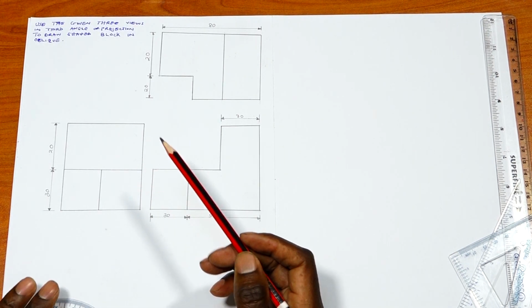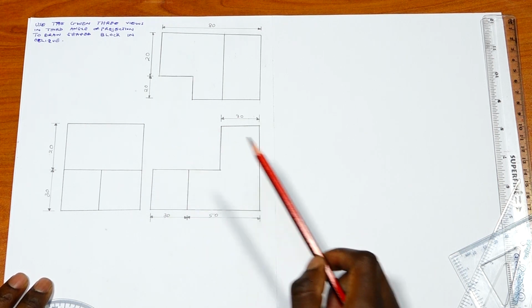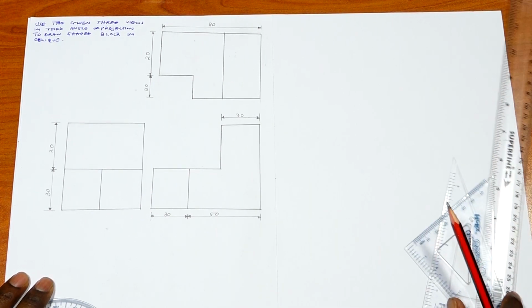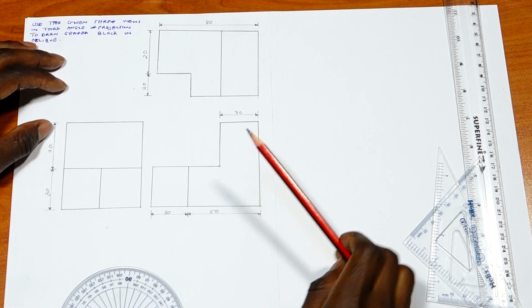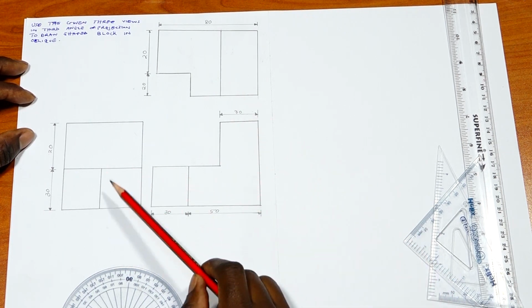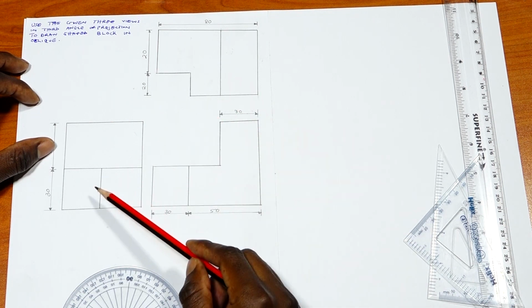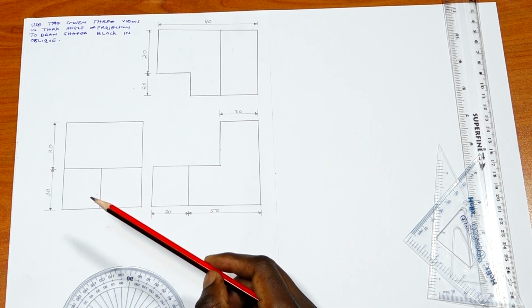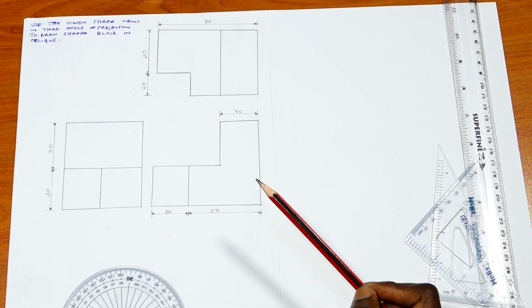Hello learners, today we want to draw an oblique projection using instruments. We have instruments here. We have been given the views in third angle of projection. We have the front elevation, the plan, and the end elevation. Now we want to use the instruments to draw the block in oblique projection.